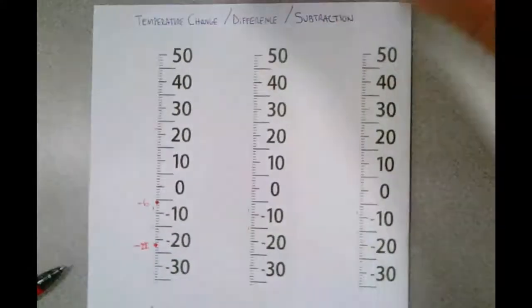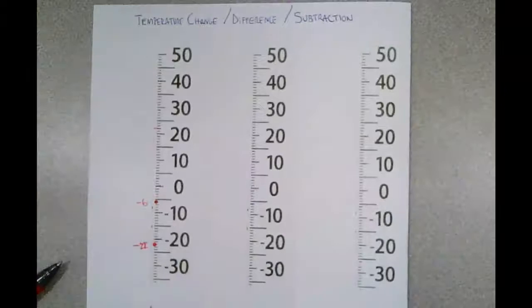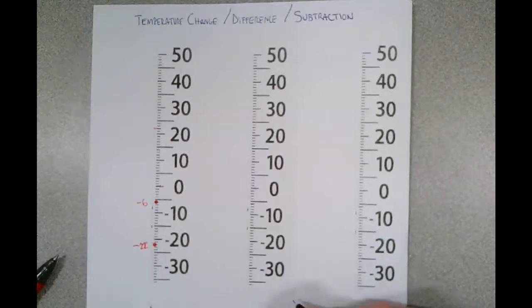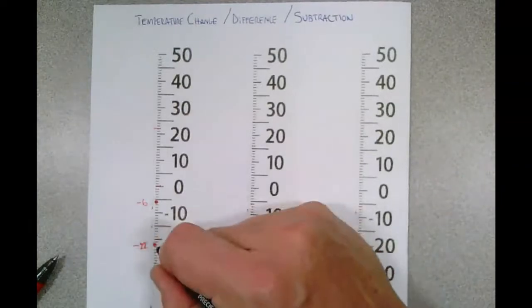One way to think of this when I say difference or subtraction is we're literally just asking how far it is between these two dots. One way you could do this is just count. Watch how this works, and then we'll see how combining numbers also does this.